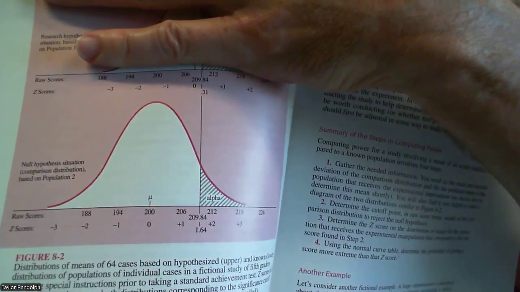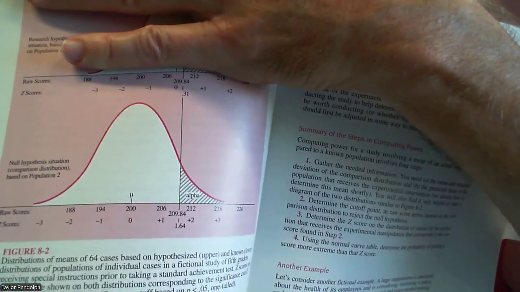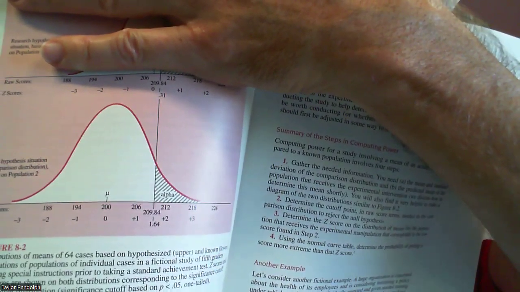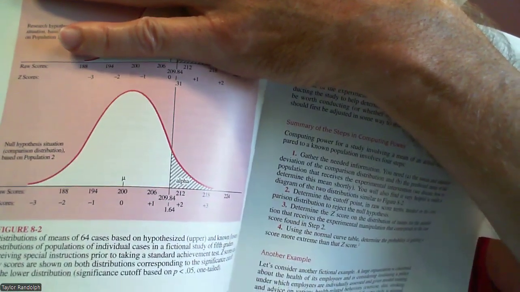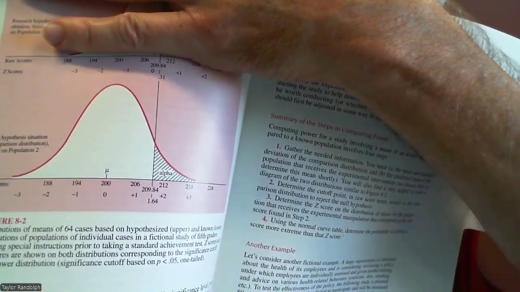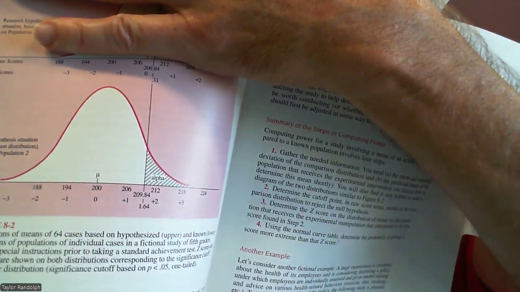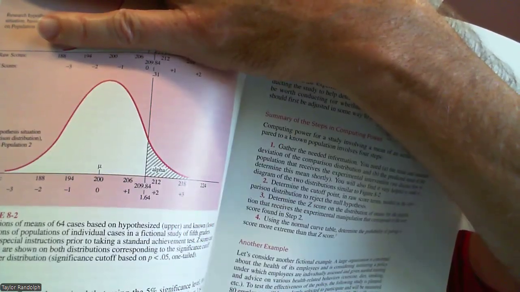So most of them, you can see, scored around 200 on the standardized test. The standard deviation looks like it's 6. And the z-scores, you can see along the bottom there, it's like a standard distribution. So most people scored within 1 standard deviation above or below the mean.